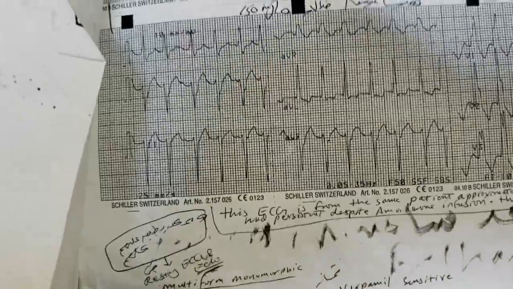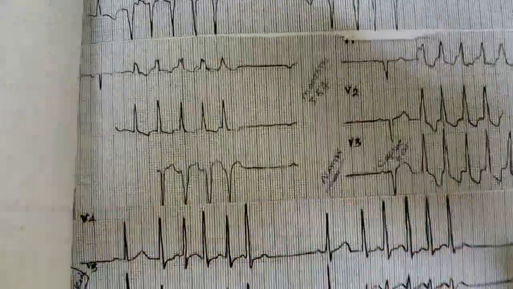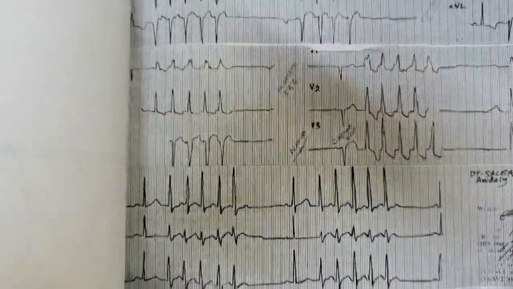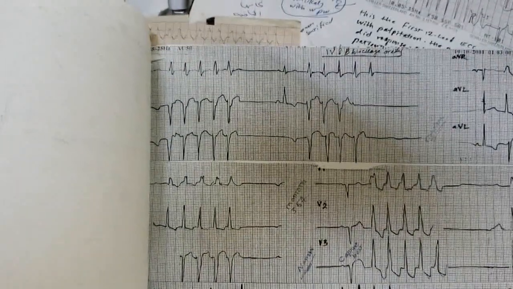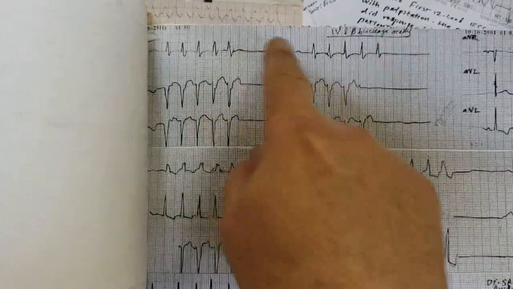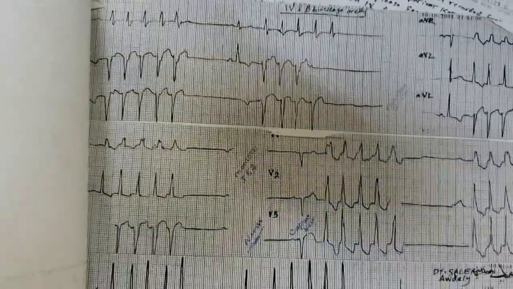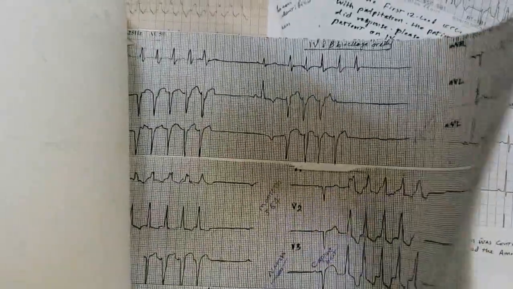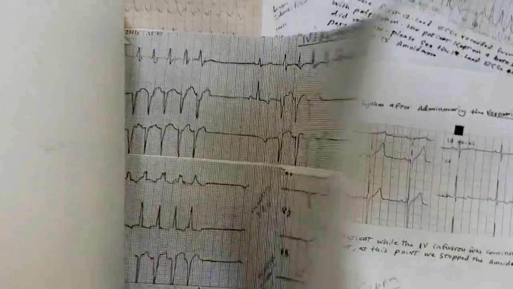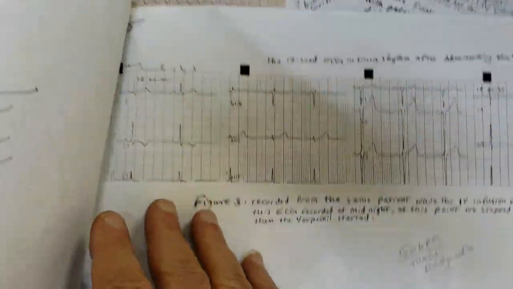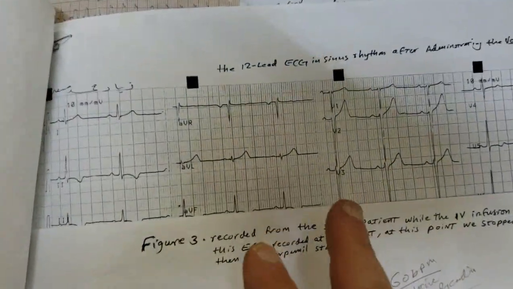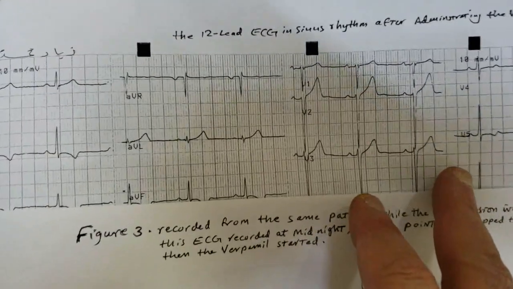And this is the fourth ECG with a pause in the middle, the block, because of the amiodarone, and in the early morning the patient is still not responding. The second day we gave him verapamil. The patient returned to sinus rhythm.